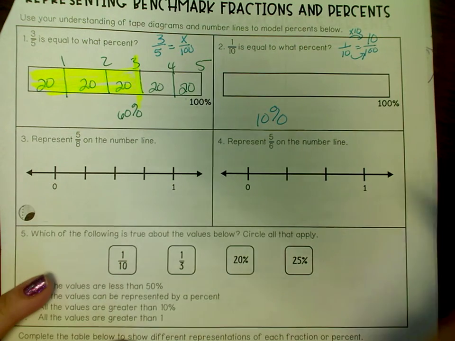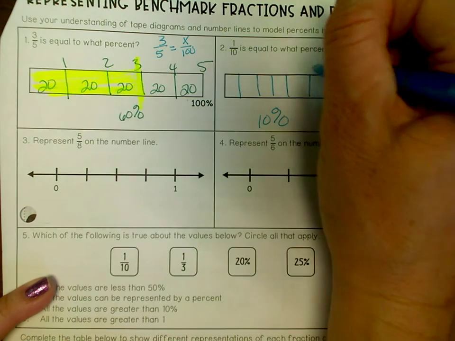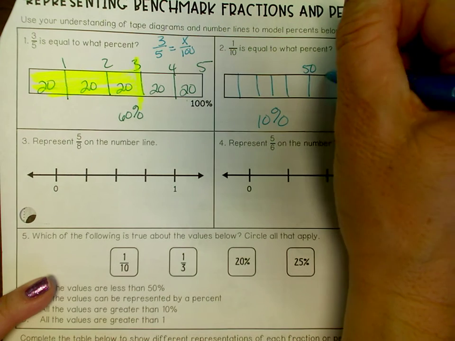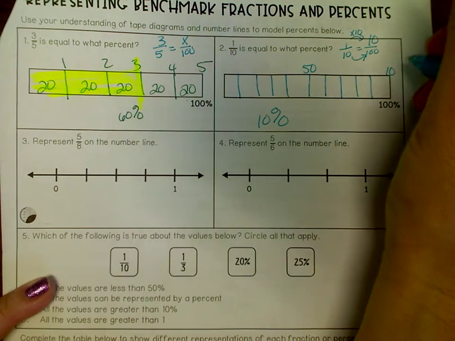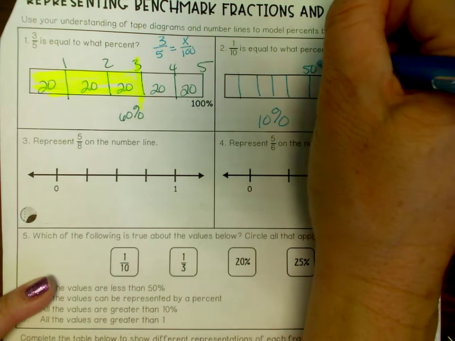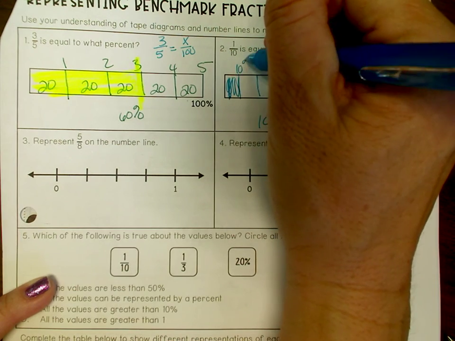But if they're going to do it 1, 2, 3, 4, 5, that would be 50%. 6, 7, 8, 9, 10. That would be your 100%, 50%. And so your tenth would be 10%.